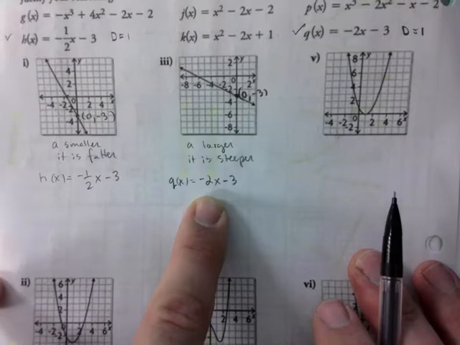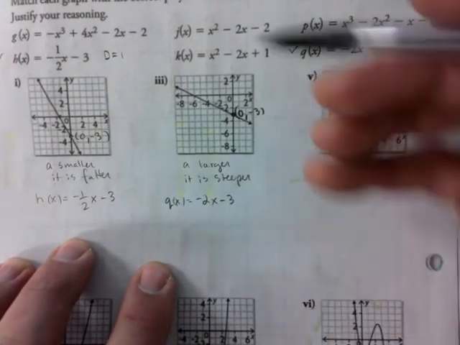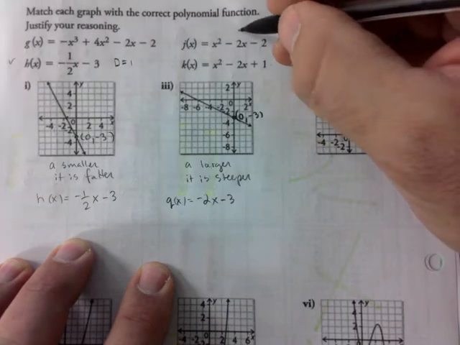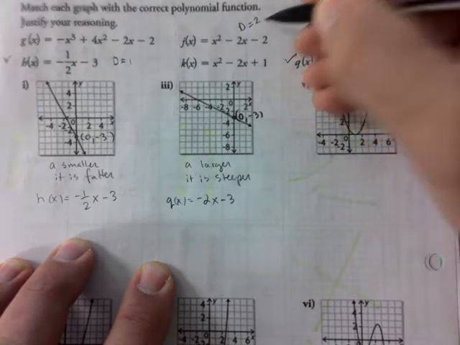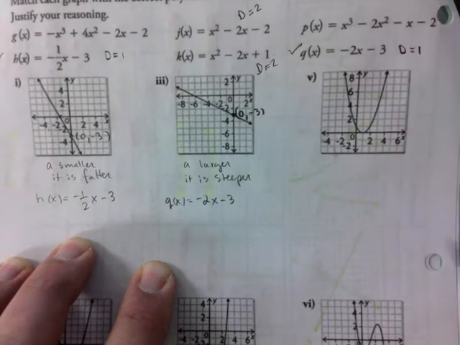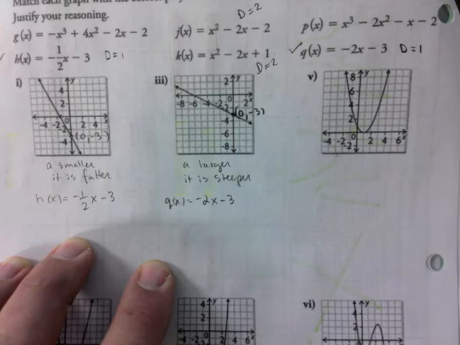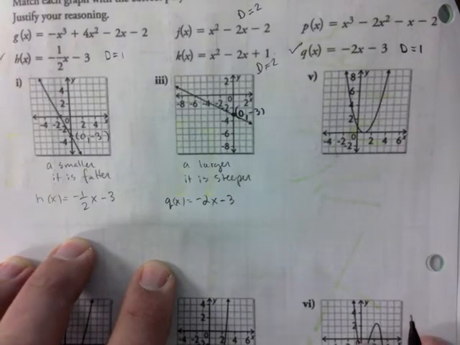Let's look at our quadratics here. We've got a quadratic here. This has a degree of 2, and this has a degree of 2, right? These are both quadratic functions. That is more like it. That's more appropriate for our situation here.